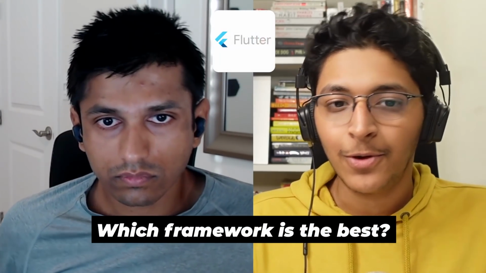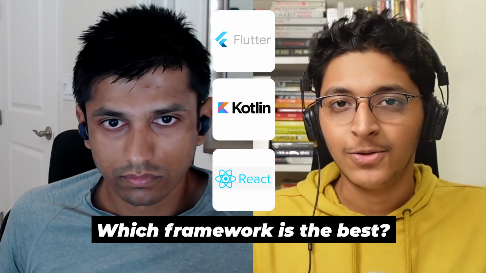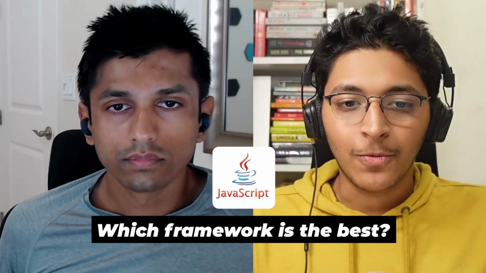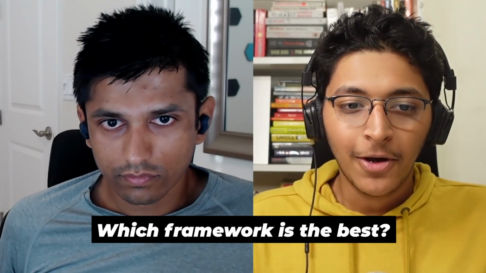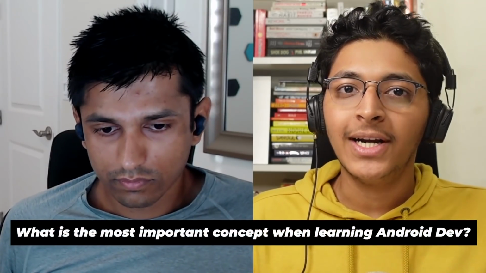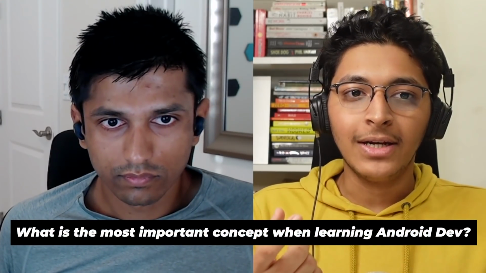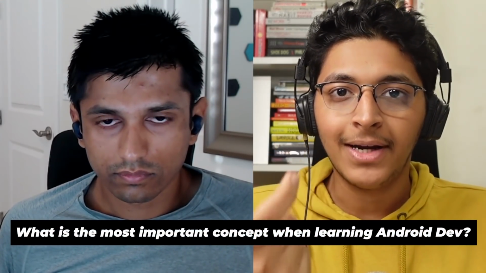Right. So there are actually a couple of things that are available for making Android applications. You have Flutter, you have Kotlin, React Native, or you can just use plain old Java. What works best from your perspective? Also, what is the most important concept that one needs to learn when they are building Android applications?